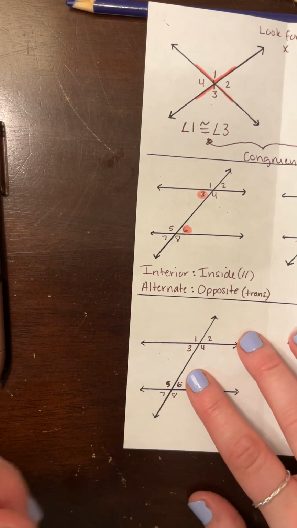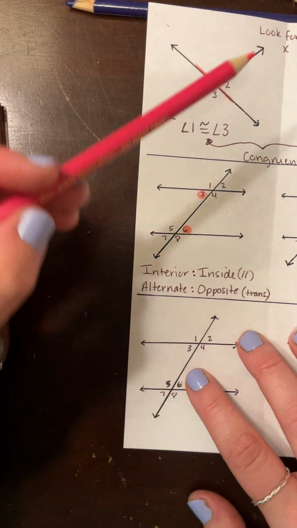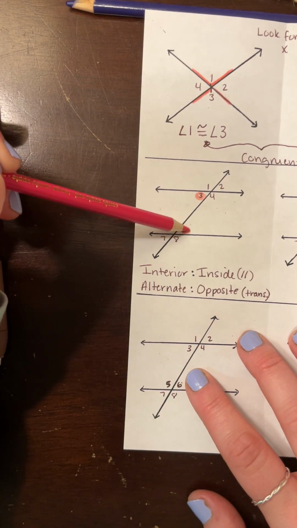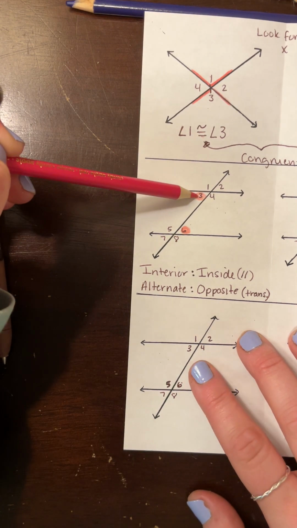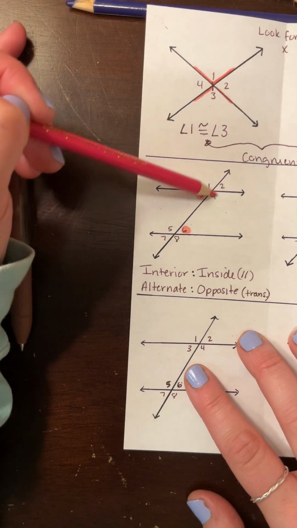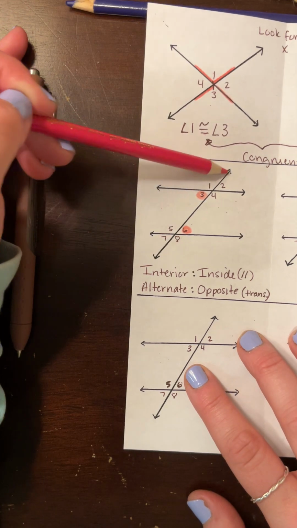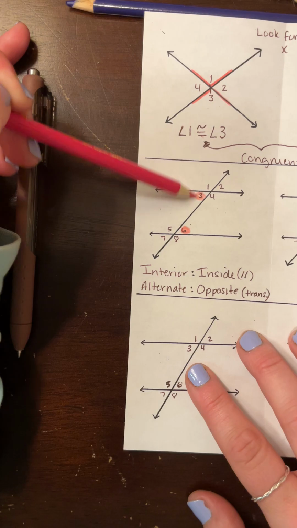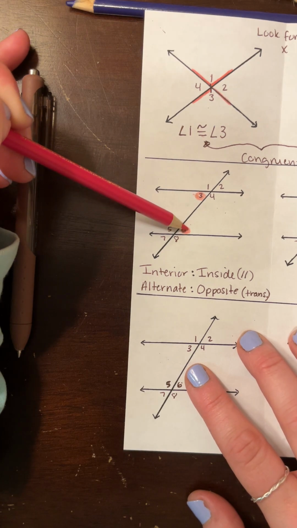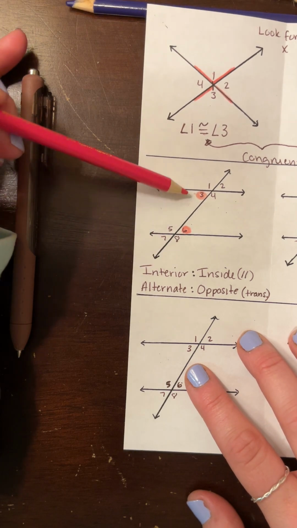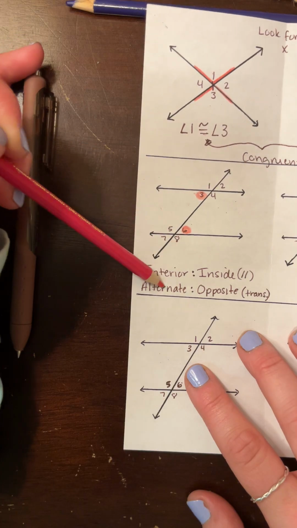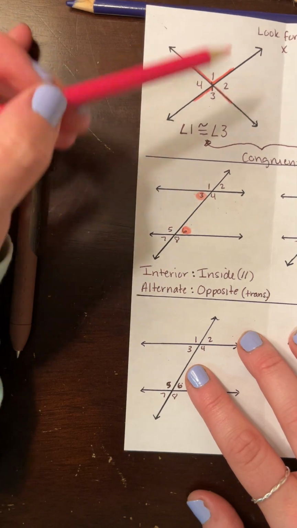Do you see how angle 3 and angle 6, they're both between the parallel lines, and 3 is to the left of the transversal? Again, remember, this thing here is the transversal. So 3 is to the left of the transversal, 6 is to the right of the transversal. So they're interior, they're between the parallel lines, they're alternate, they're on opposite sides of the transversal.